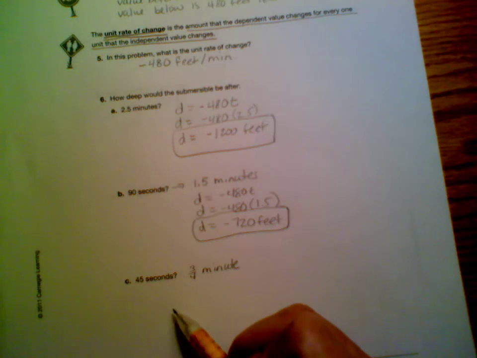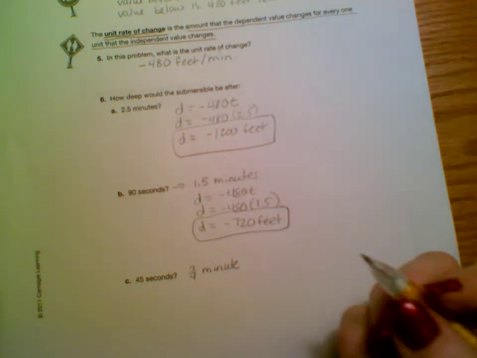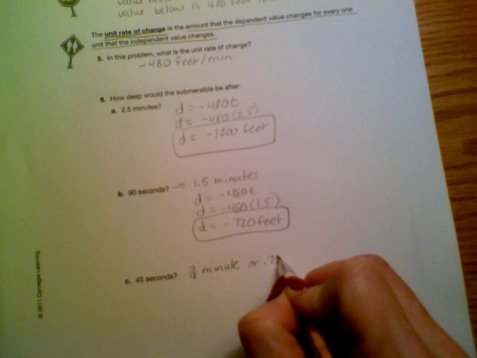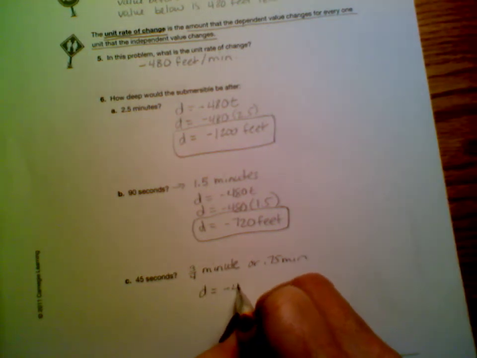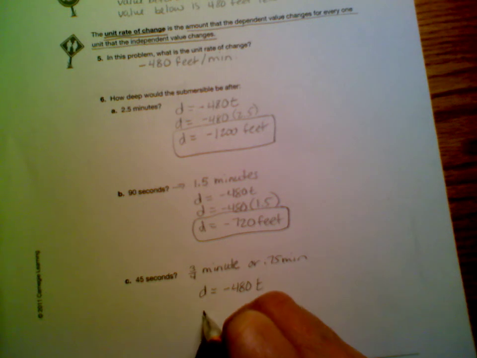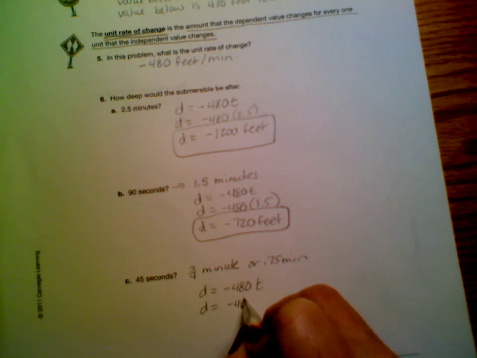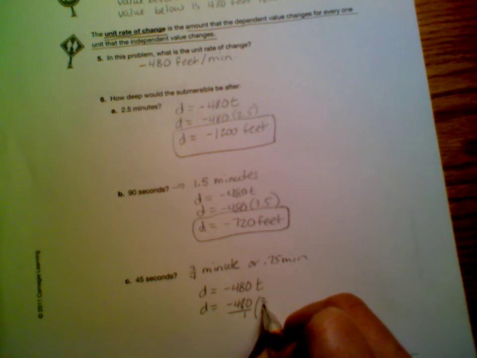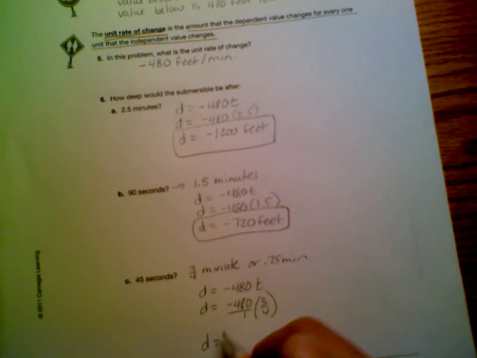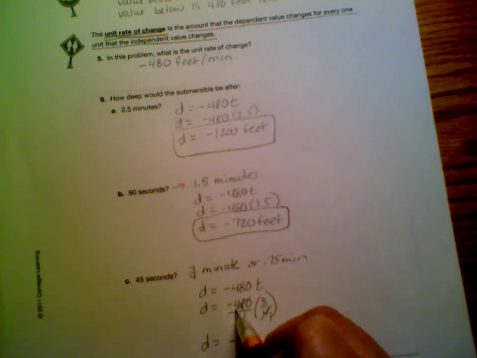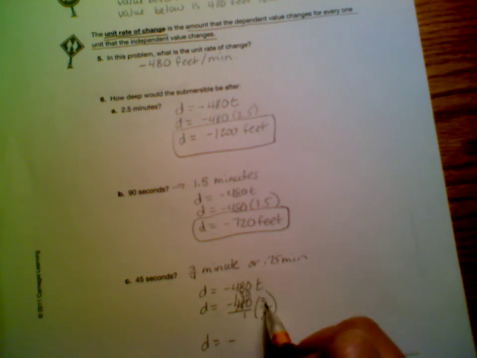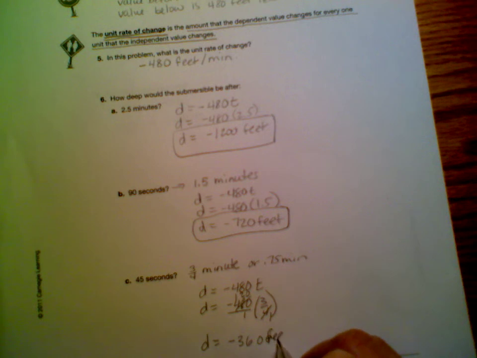And 45 seconds, I could use 3/4 of a minute, or I could use 0.75. I'm going to try a fraction this time. D equals negative 480 t. D equals negative 480 over 1 times 3/4. Negative times a positive is a negative. 4 goes in 4 once. 4 goes in here 120. 120 times 3, so negative 360 feet.